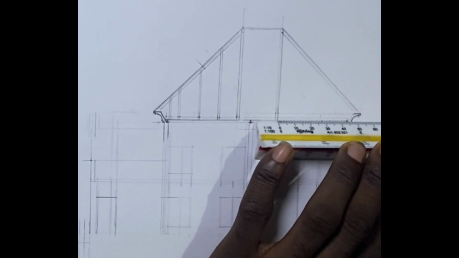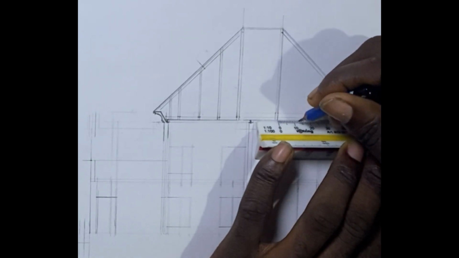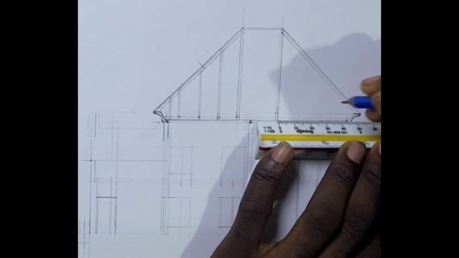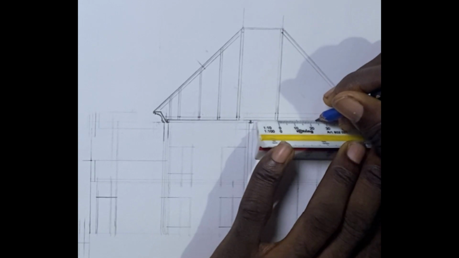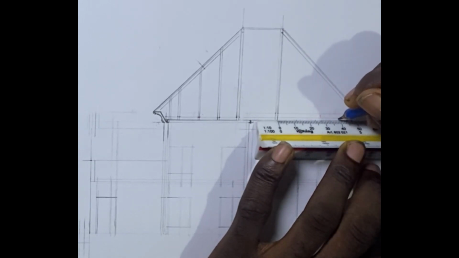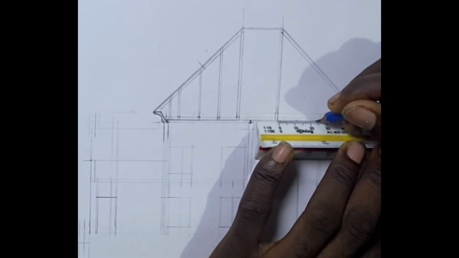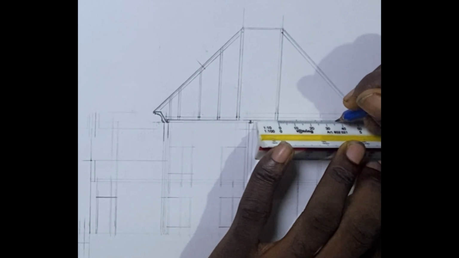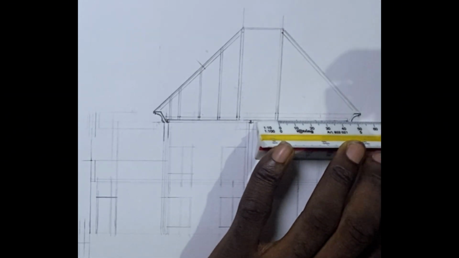Okay, 1200 center to center, 1200 center to center, then let's have one more here.